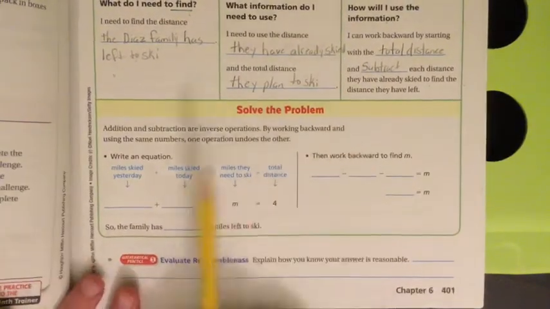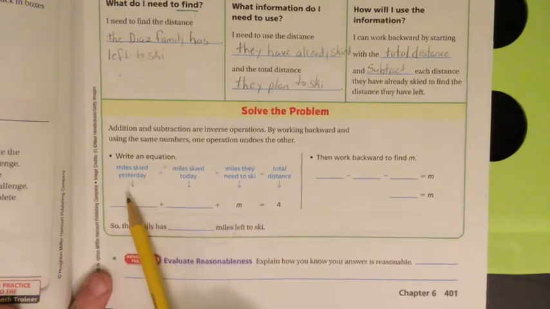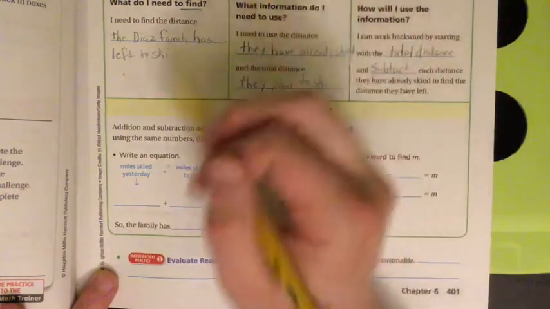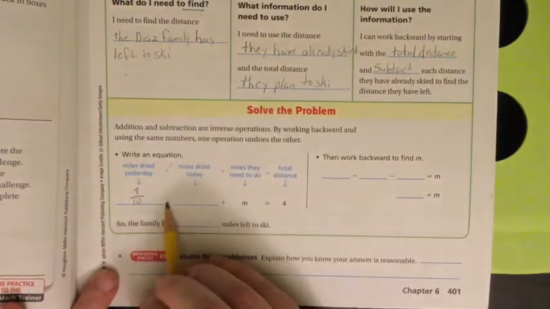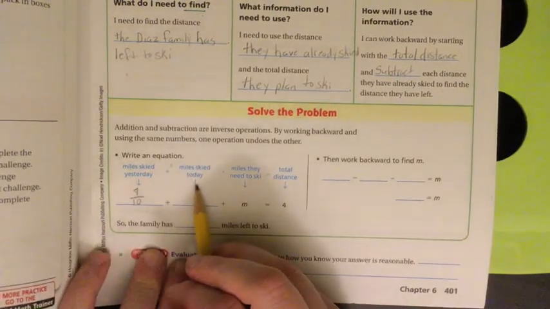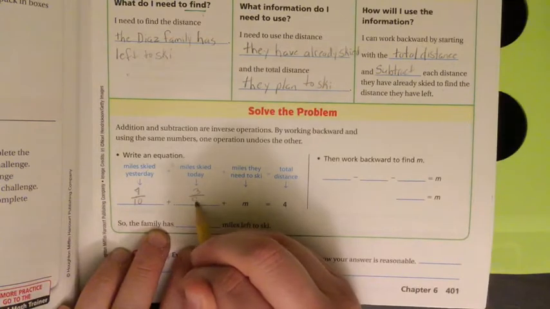Down here, you all should be filling this in as we go. Write an equation. Miles skied yesterday: we read that they skied 7/10 of a mile. So I do 7 over 10 plus the miles skied today, which is 3/5. So they did decide to add those together first.